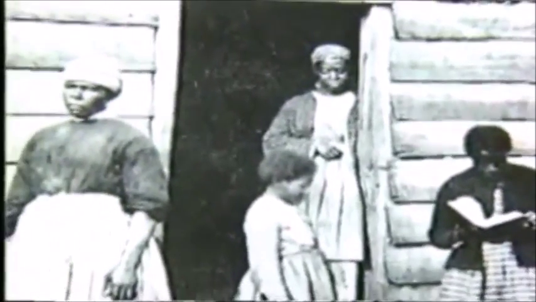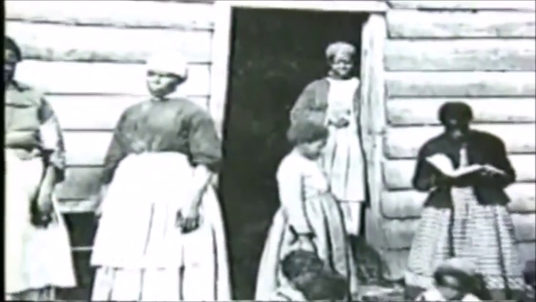Although religion, folk tales, and family life softened the horrors of slavery, they did not lessen the humiliating aspects of servitude.